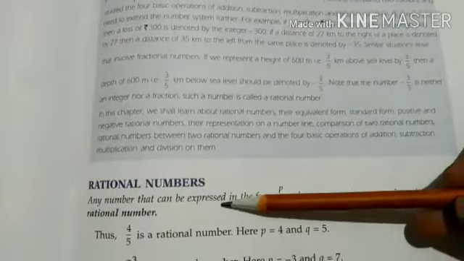Any number that can be expressed in the form of p by q, where p and q are integers. Now you know integers mean numbers either positive or negative including 0. But here q should not equal 0. That is called a rational number. You can see a few examples.